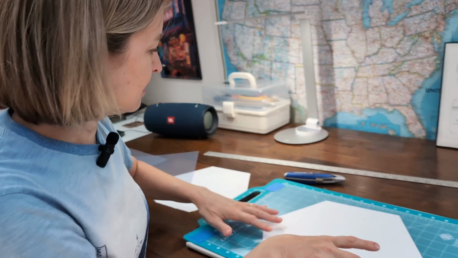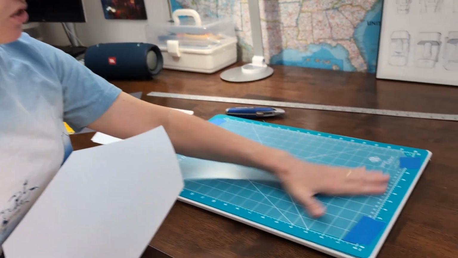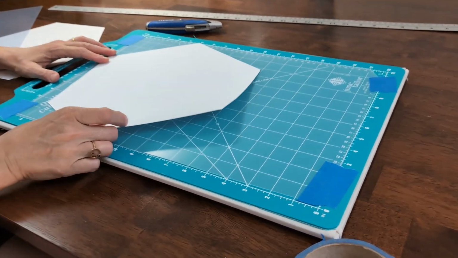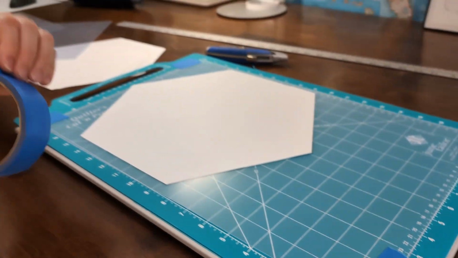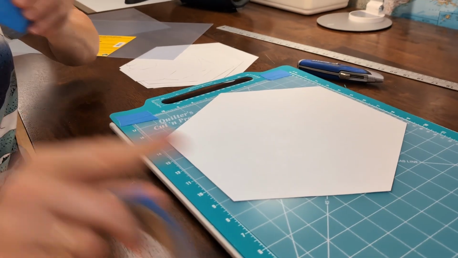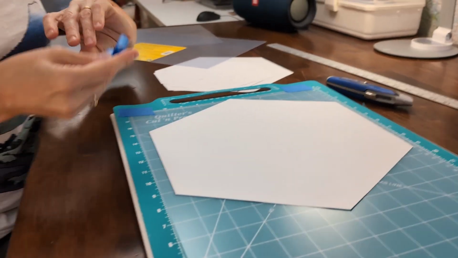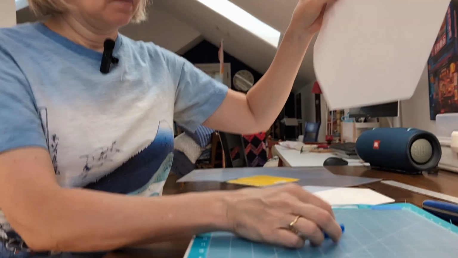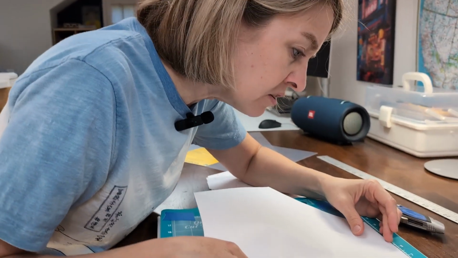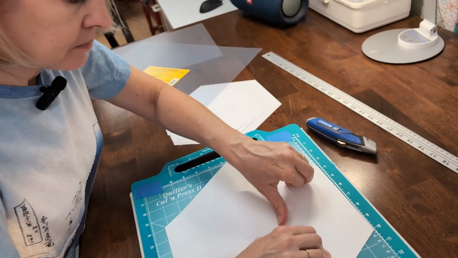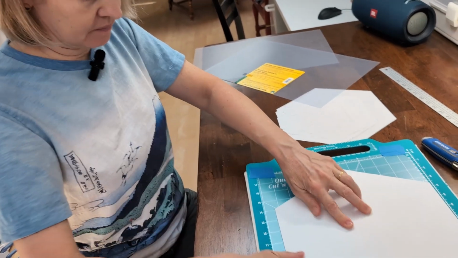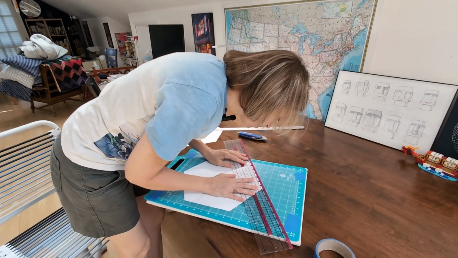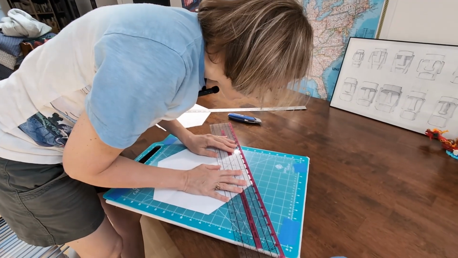So in order that it doesn't slip around, I've taped the plastic to the cutting mat. And now I am going to also probably tape this down with some painter's tape so it doesn't slide around. All right, so I might as well use one of the straight edges. All right, so that shouldn't move around too badly. So pretty much with this, you can just score it and then snap it off.